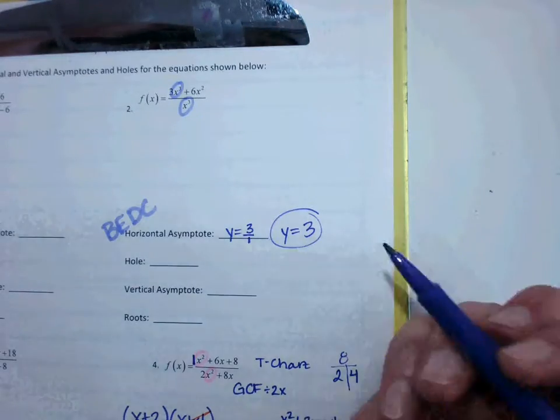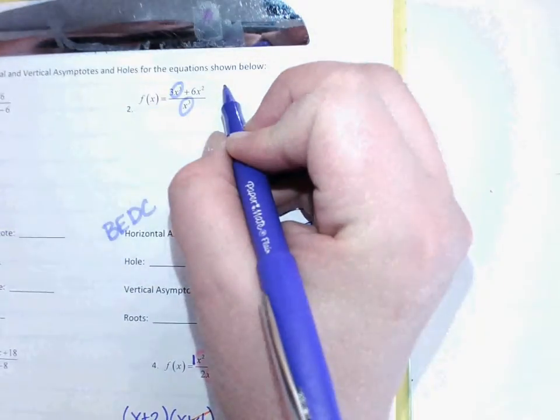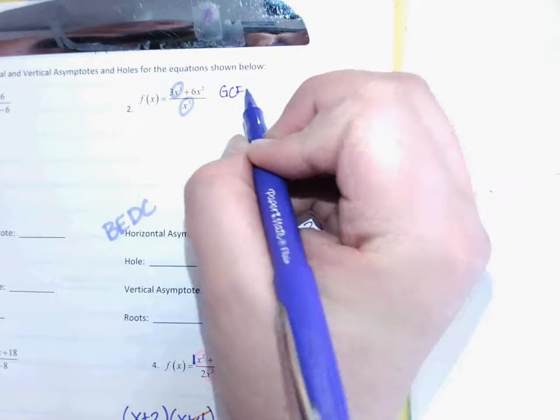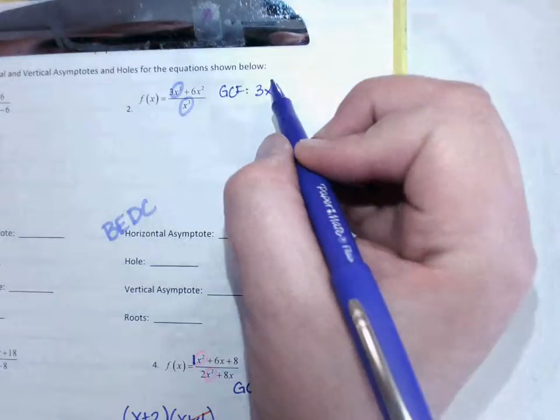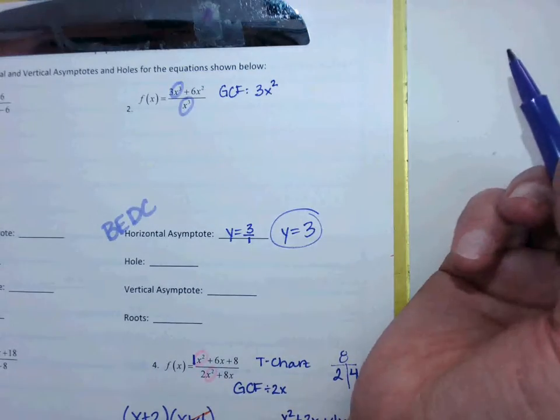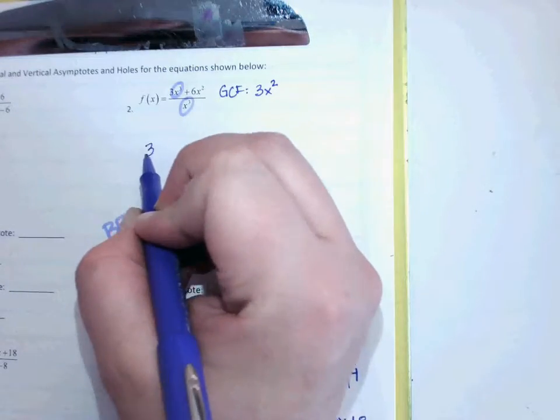Okay, now from there I have to factor. What can I take out of the top? 3, and can I take out anything besides an x and a 3? x squared. Very good. So from the top, I'm going to take out a 3x squared.